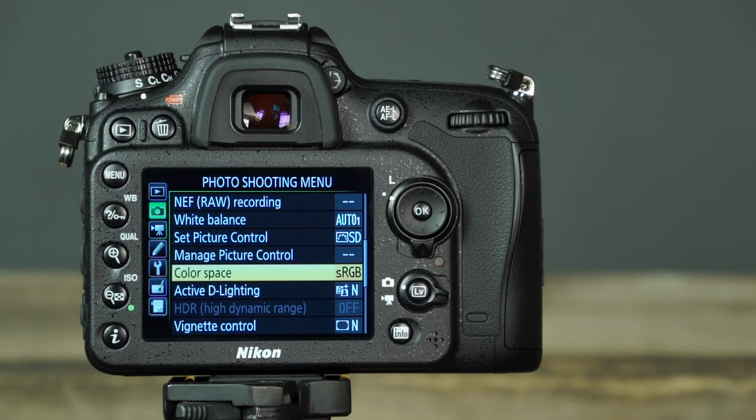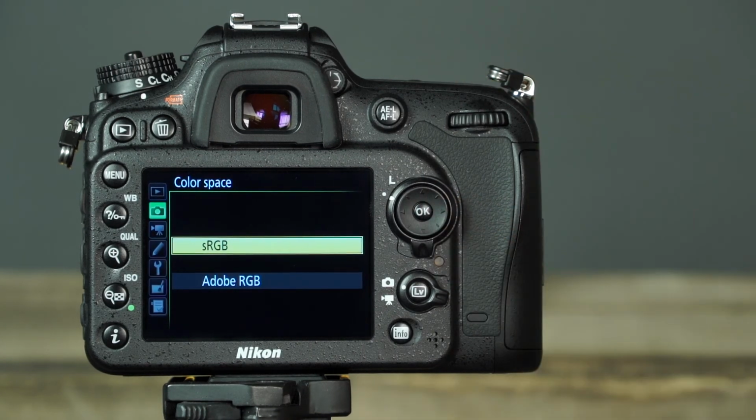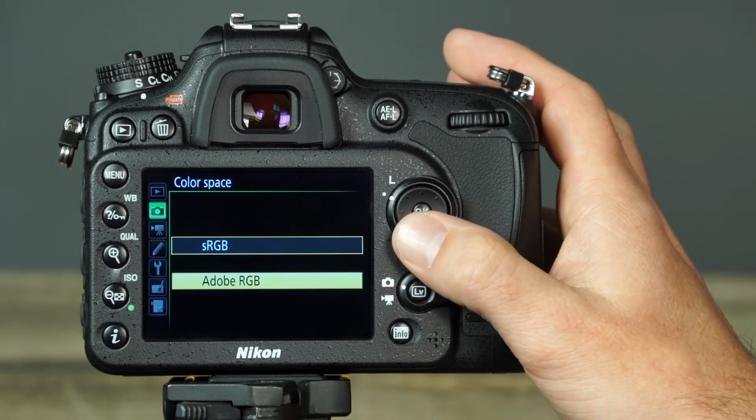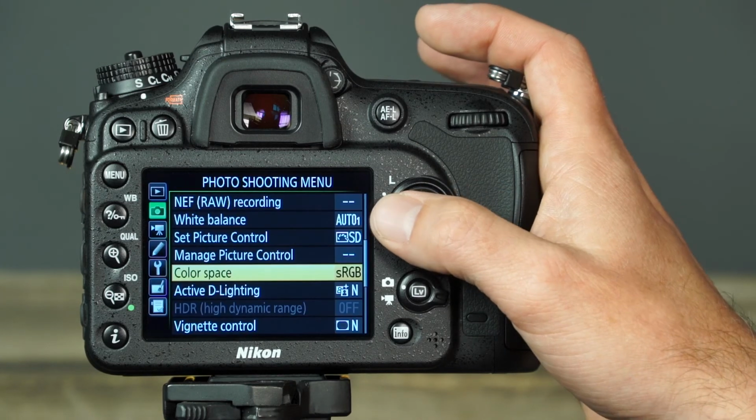Next, there is the color space option. Your camera has two color space options. Some photographers prefer the sRGB mode as it requires less processing later. Other photographers prefer the Adobe RGB mode as this mode has a wider range of colors, making it a preferred option for images that will be extensively processed on the computer.